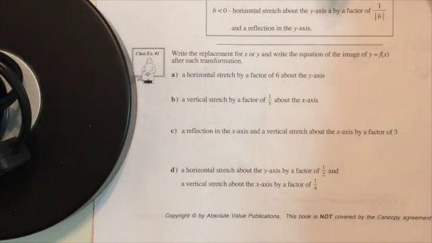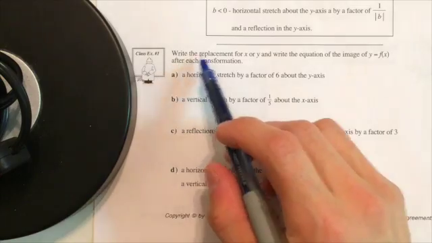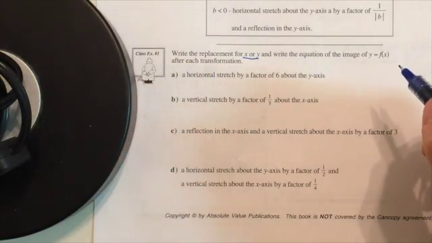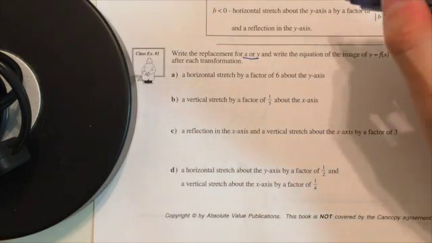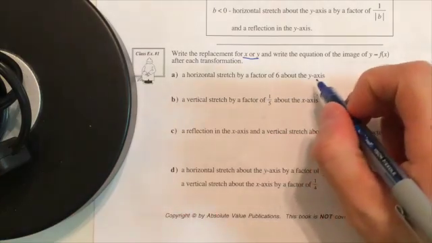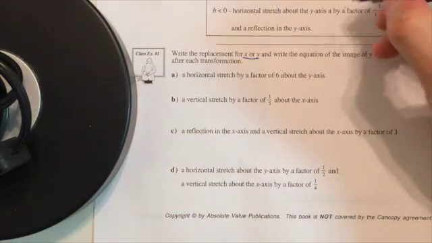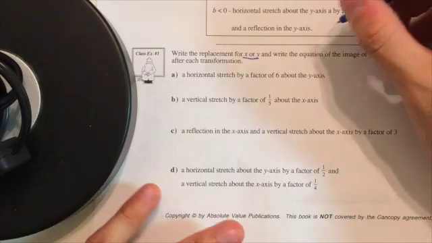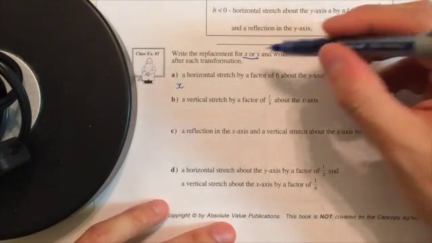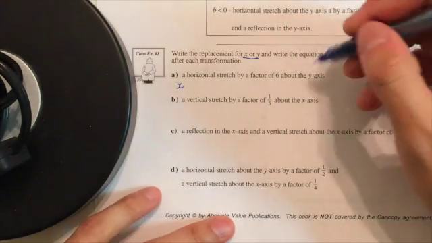The first thing we want to do is write the replacement for x or y and write the equation of the image of y equals f of x after each transformation. First, a horizontal stretch by a factor of 6 about the y-axis. If it's about the y-axis, then I know my values of x are going to be changing.